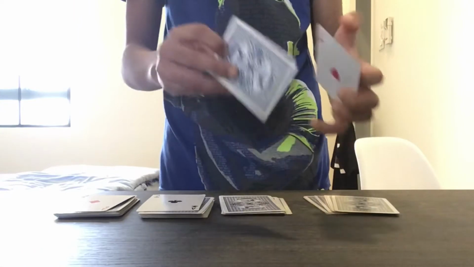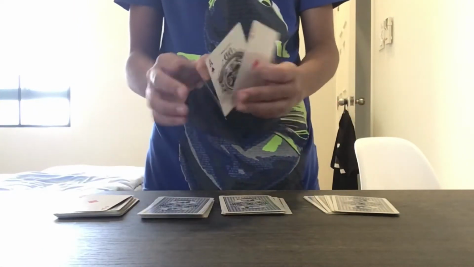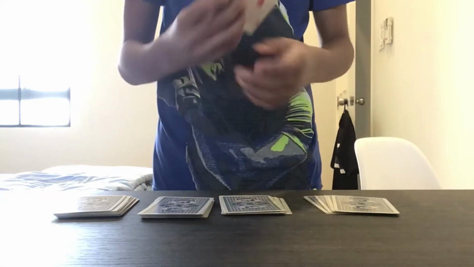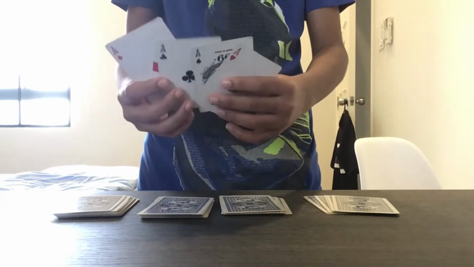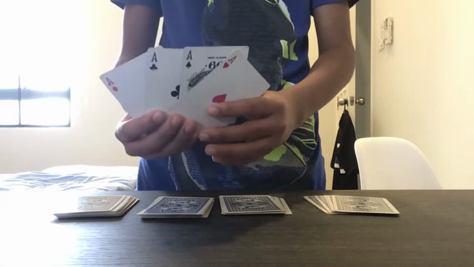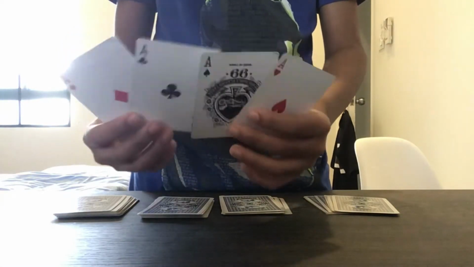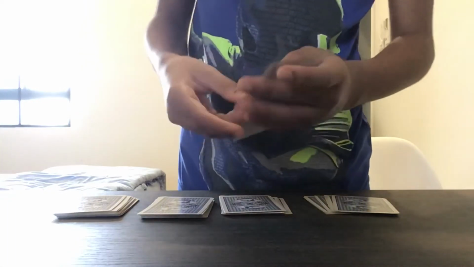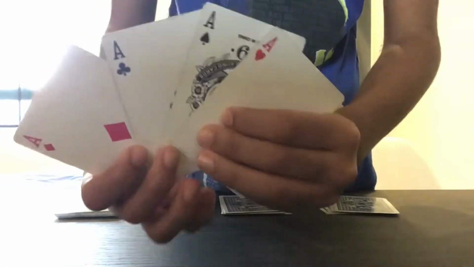And somehow they did everything. They cut the pile, they saw me shuffle it, they knew the deck was in random order, and somehow they cut the cards on the 4 aces. That is the performance of this card trick. I'm going to show the tutorial in a second.